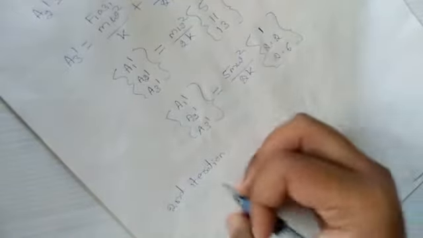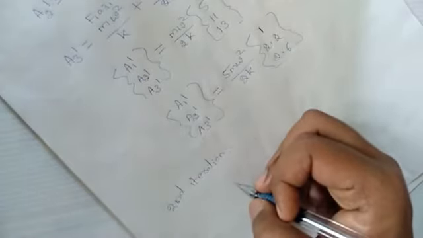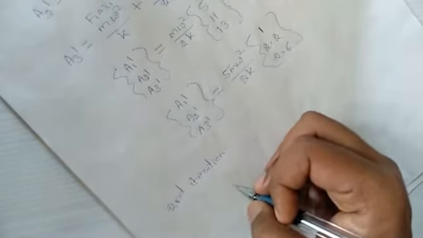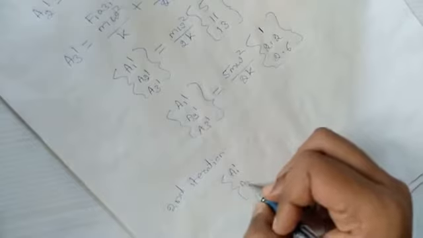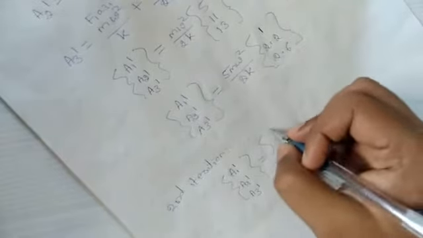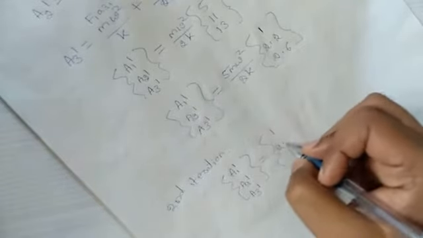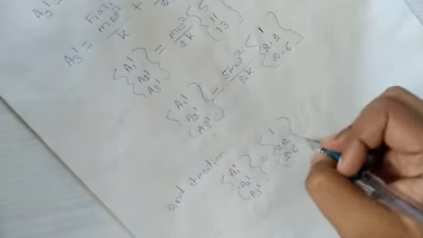In the second iteration, we assume A1 dash, A2 dash and A3 dash to be equal to 1, 2.2 and 2.6.